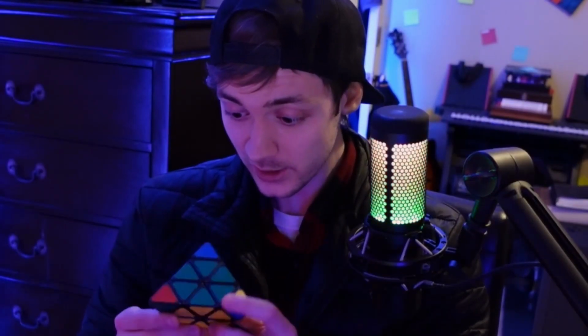I love a cube with no corner twists on it. What? 3 corner twists! 4 corner twists!